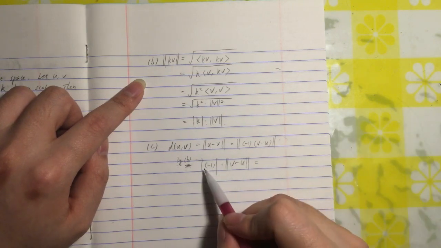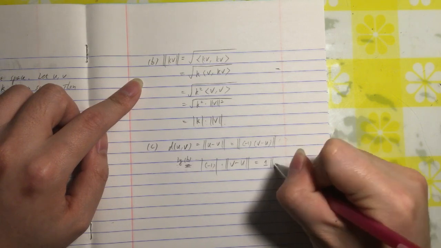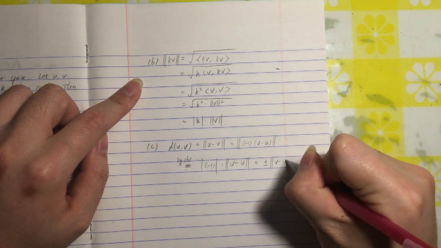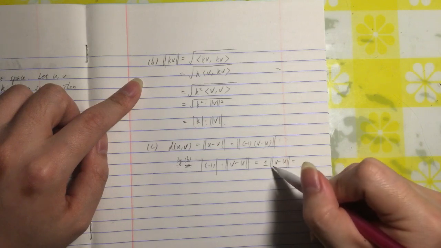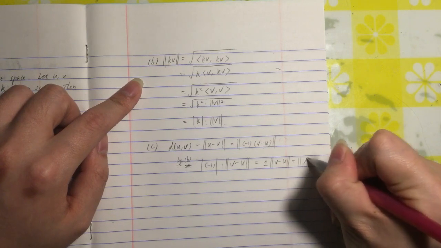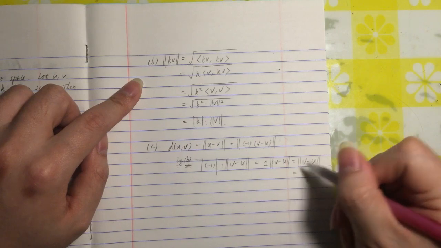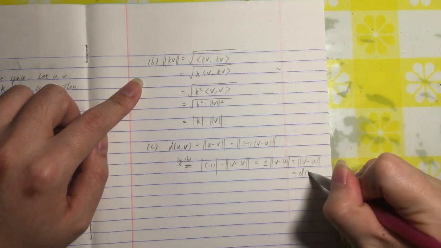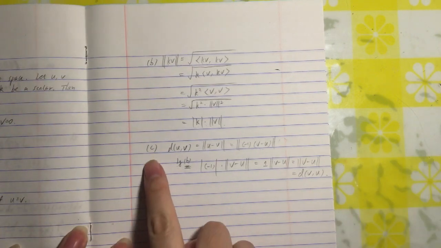We know that the absolute value of -1 is 1. And 1 times the norm of v minus u is the norm of v minus u. Then by definition of distance, that's the distance from vector v to u. That completes the proof for part C.